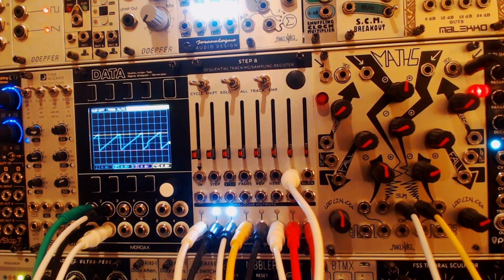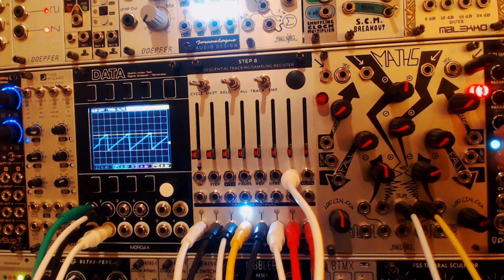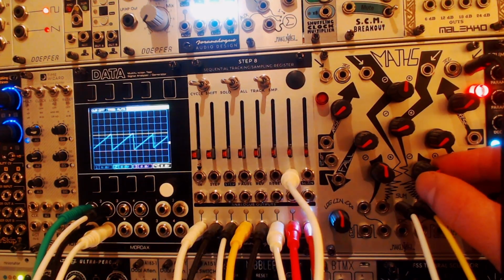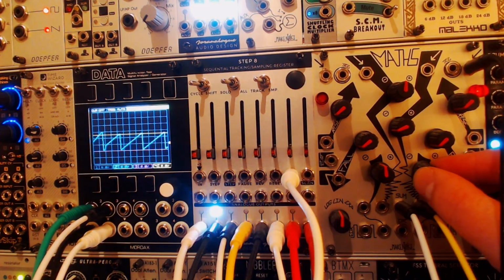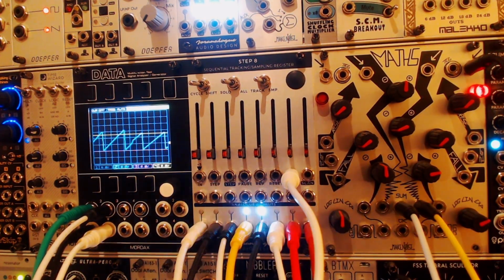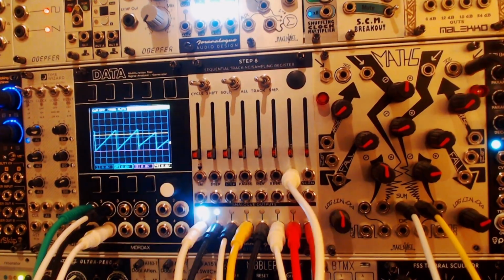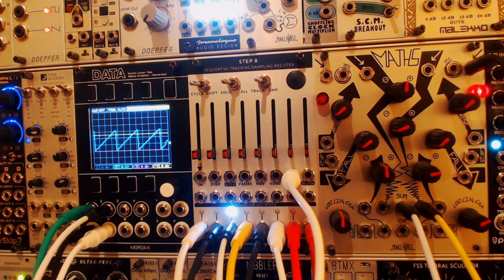But we can obviously scale, or attenuate, the pattern as well to make it go above that. And the Step 8 responds in the way, as you can see and hear, that it just stays on, in this case, the last step.